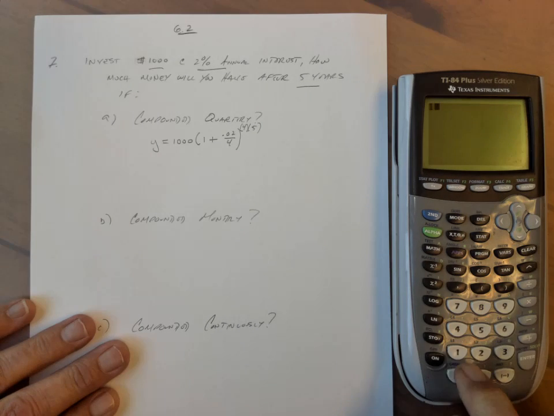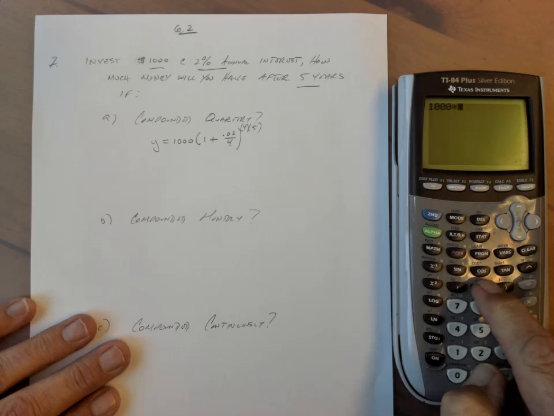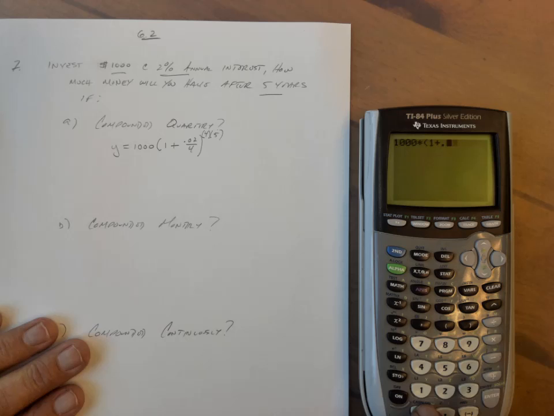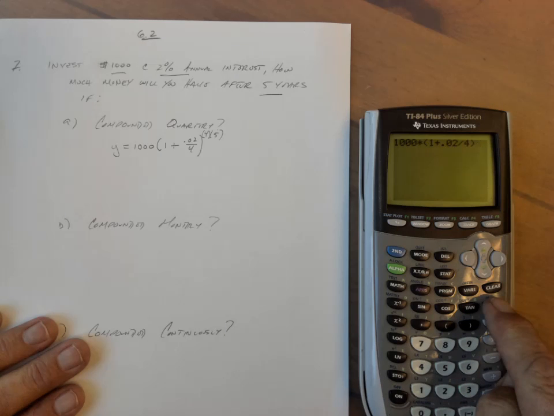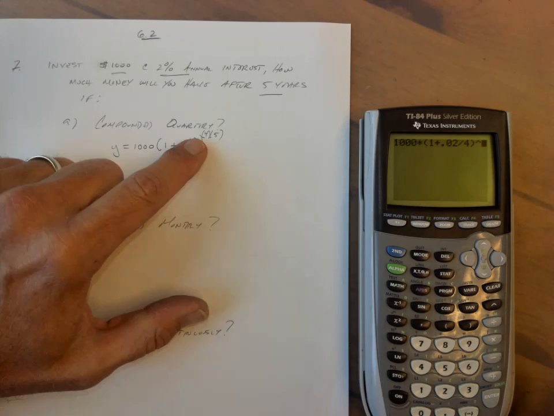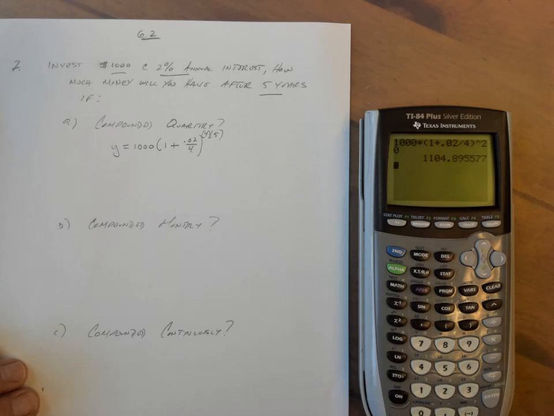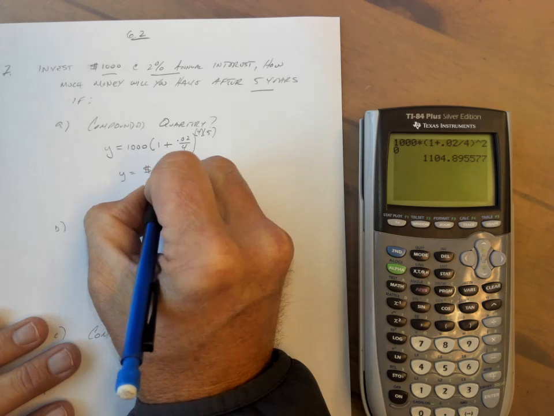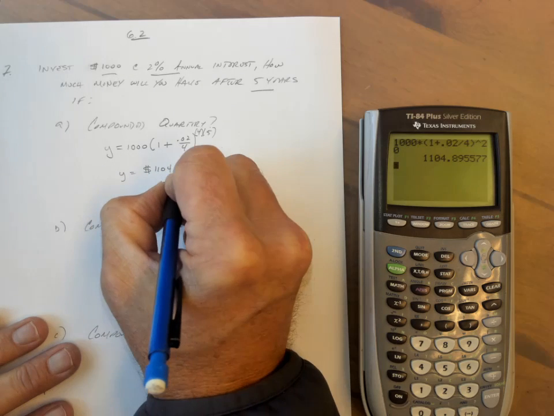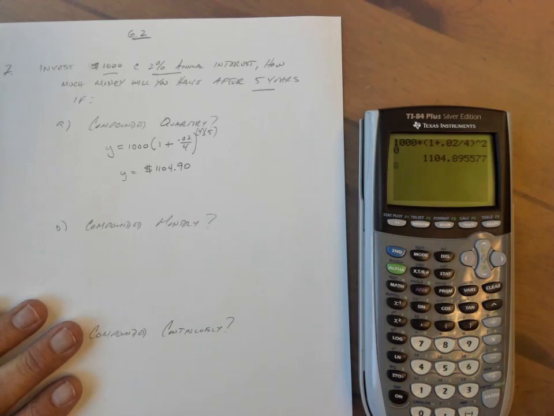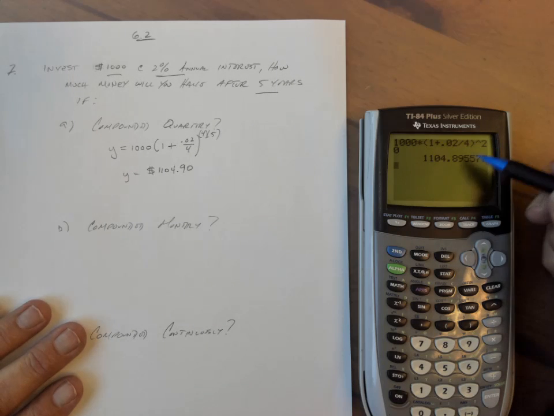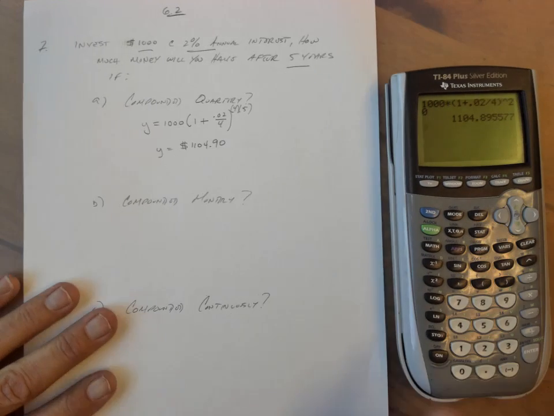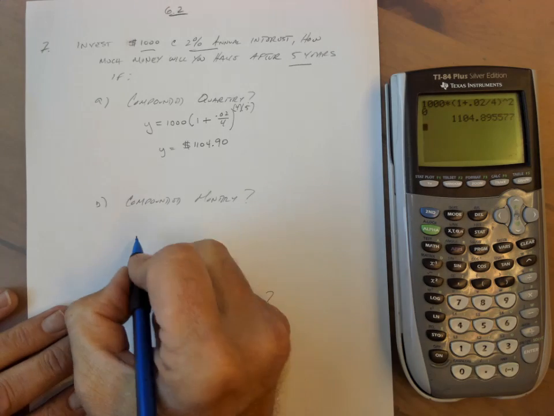So on our calculator, 1,000 times, in parentheses, 1 plus 0.02 divided by 4, close the parentheses, raised to 4 times 5, which is 20. So we enter and we get 1104.90. We'll round that one up. I don't know, the bank may round it to 89 for all we know, but we'll give you the extra penny here.